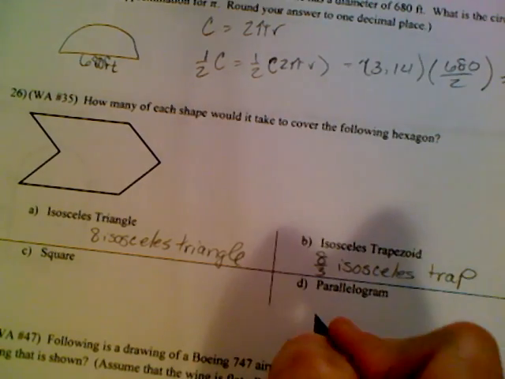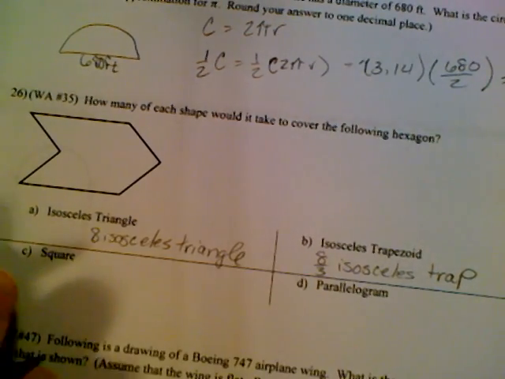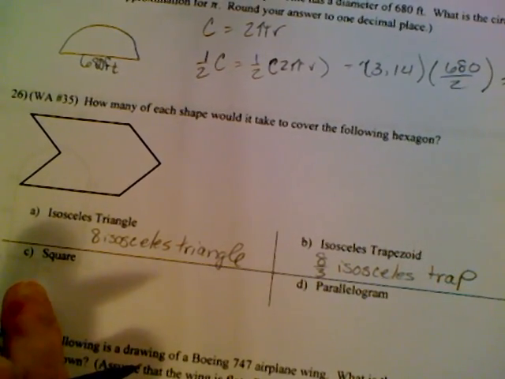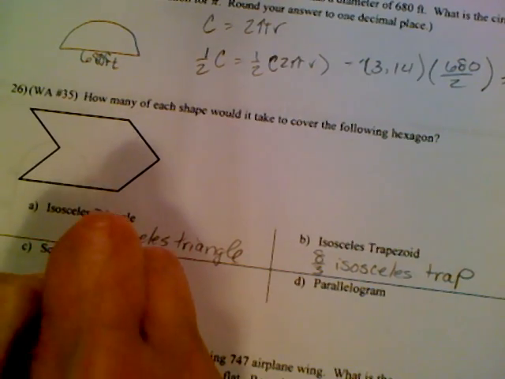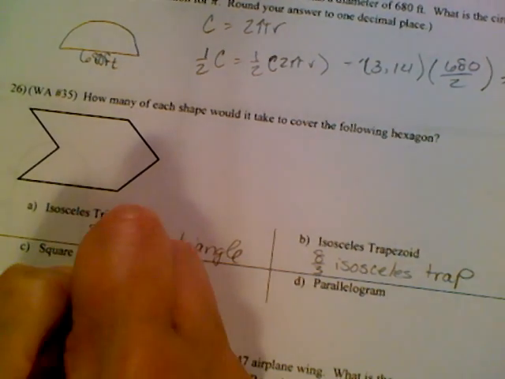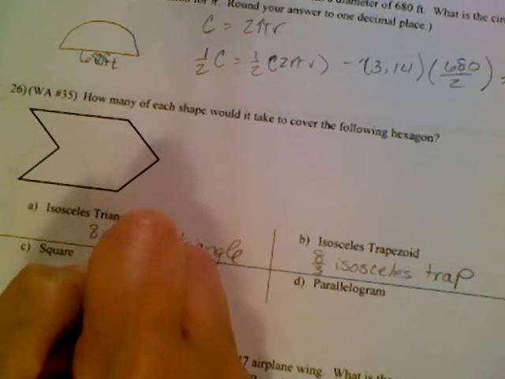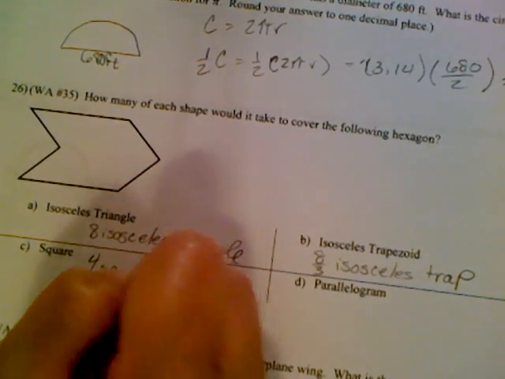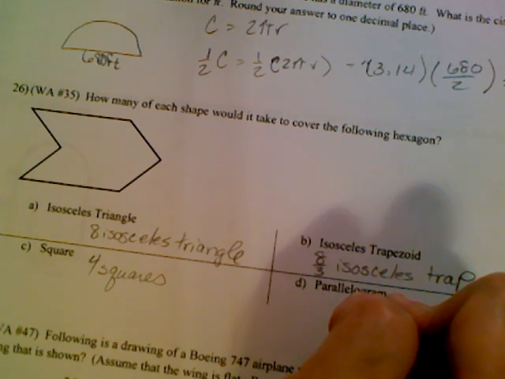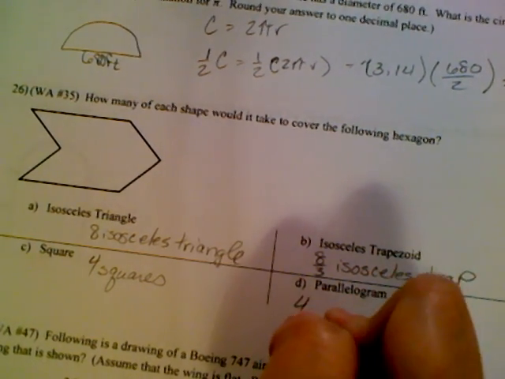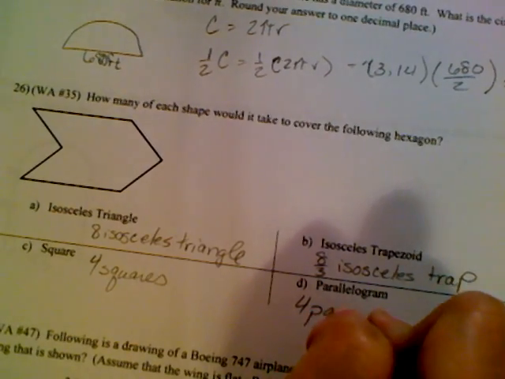A square is 2 isosceles triangles, so it's going to be 8 divided by 2, so that's 4 squares. In a parallelogram, there are 2 isosceles triangles, so it's going to be 4 parallelograms.